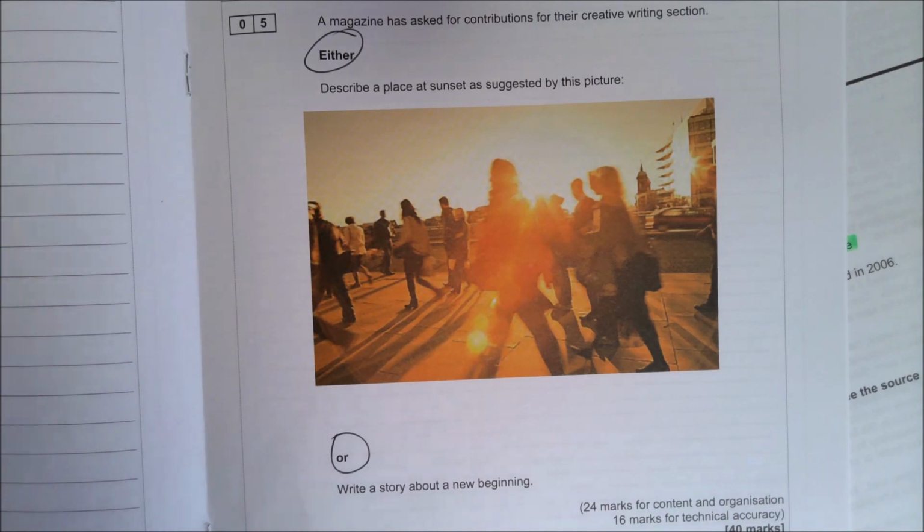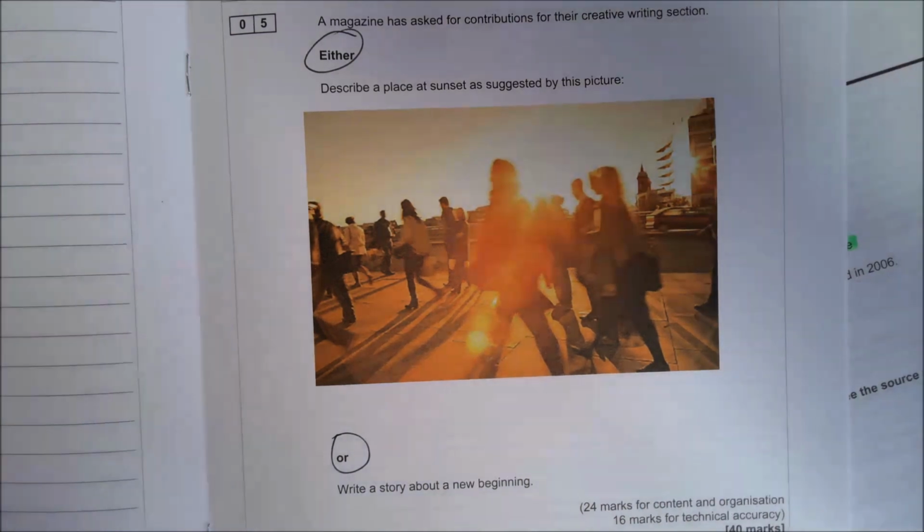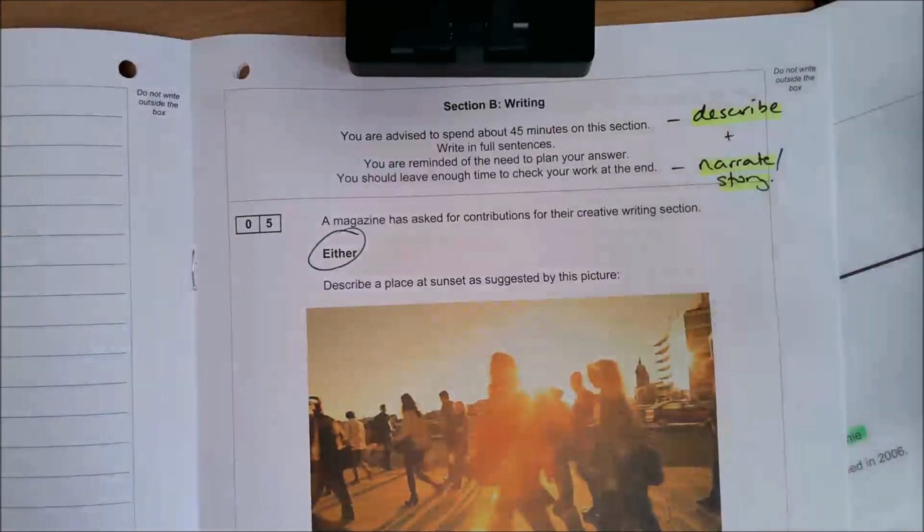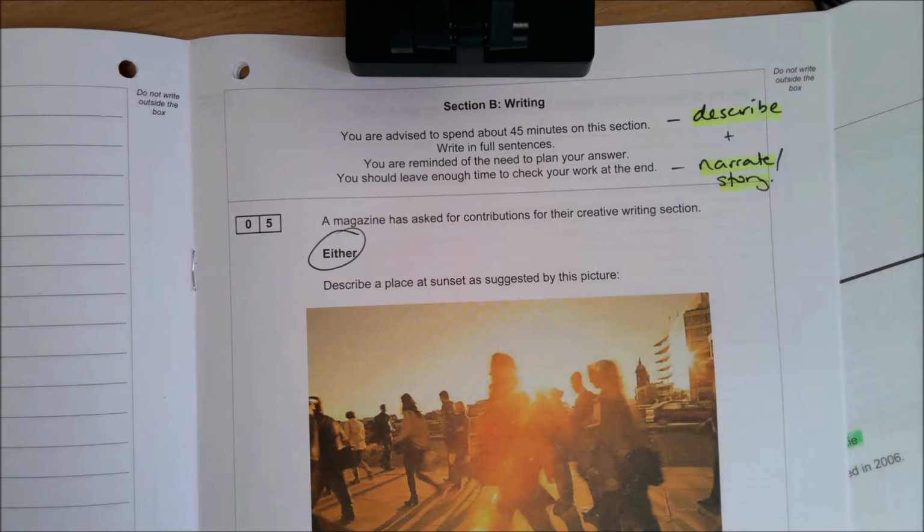If you decide to use the description task, you still can use things like storytelling devices, like a character, for example. And if you decide to use the story task, we would absolutely expect you to still be describing something, such as a character, or the image in the photograph in lots and lots of detail. So check your work carefully. So a plan would be useful, and then 5 minutes at the end potentially to check over your work and make sure you haven't made any silly mistakes.